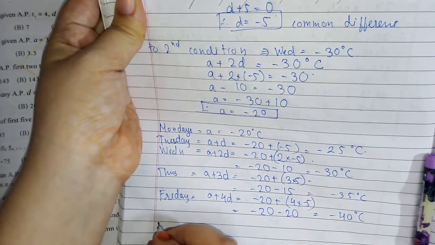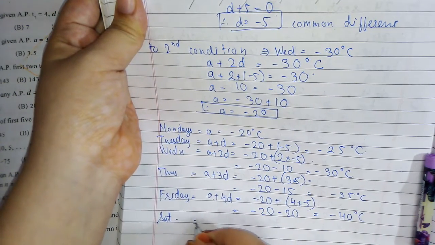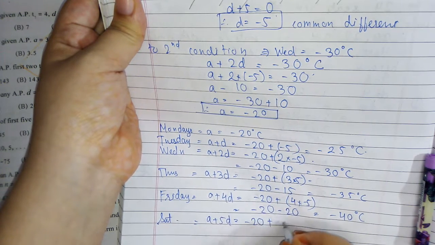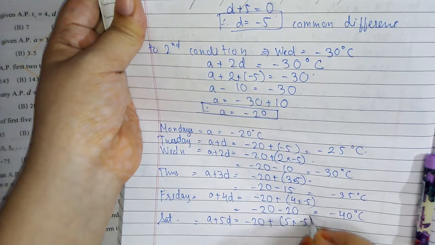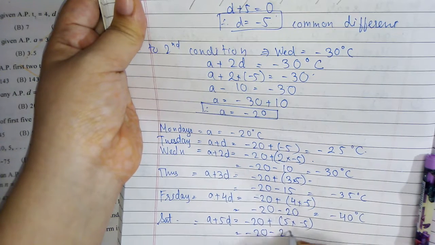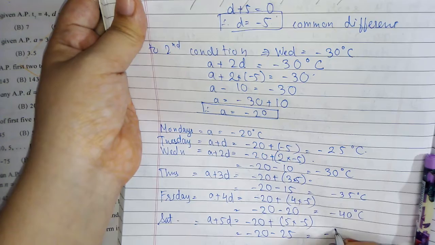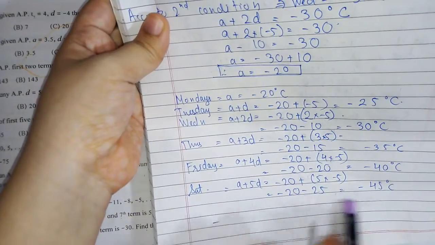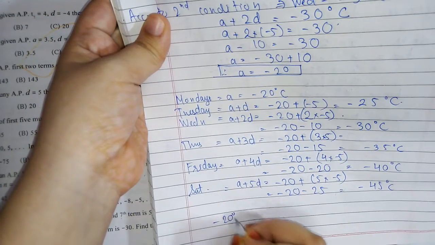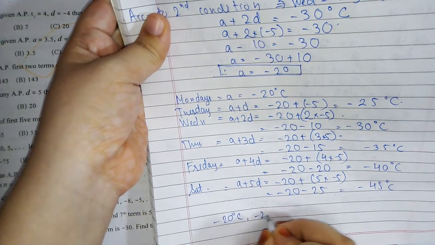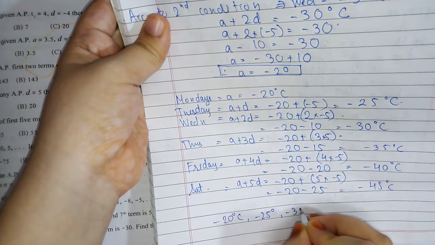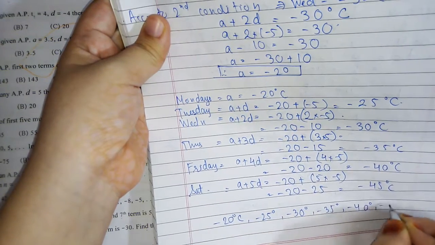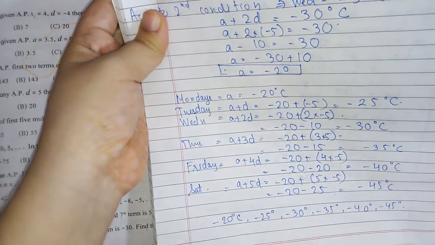And for Saturday the temperature is A plus 5D, that is minus 20 plus 5 into minus 5, that is minus 20 minus 25, which is equal to minus 45 degrees Celsius. So the AP will be minus 20, minus 25, minus 30, minus 35, minus 40, and minus 45 degrees Celsius. All right.